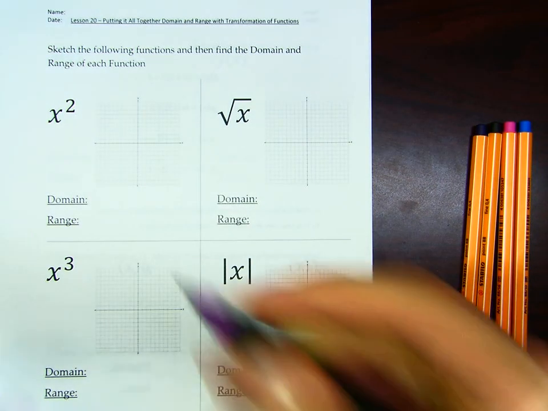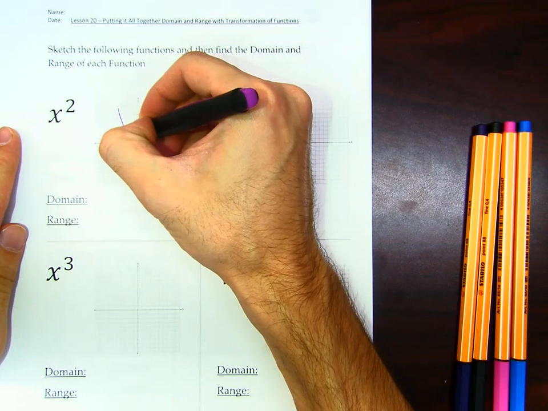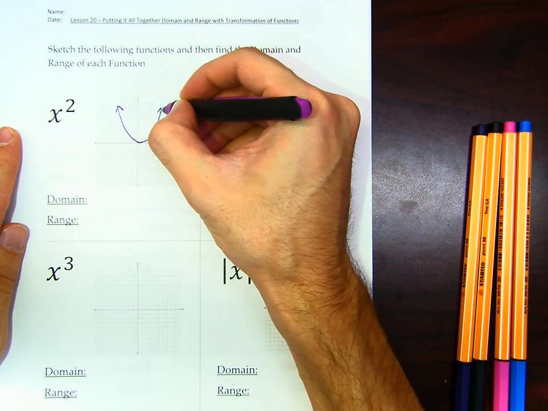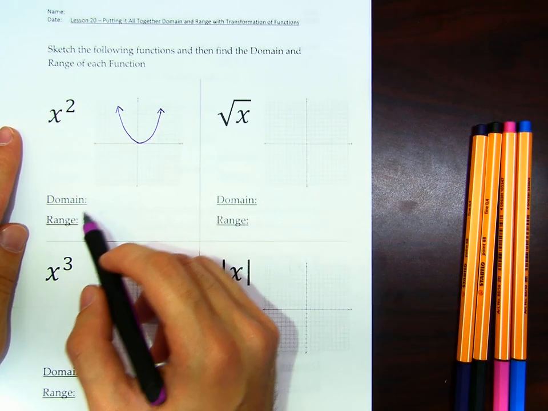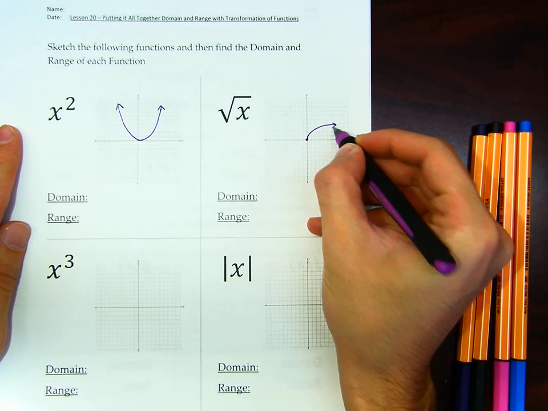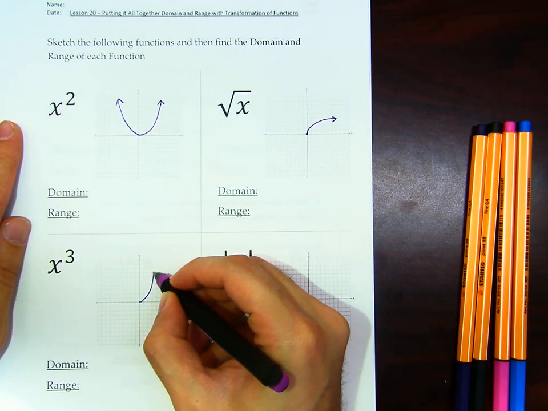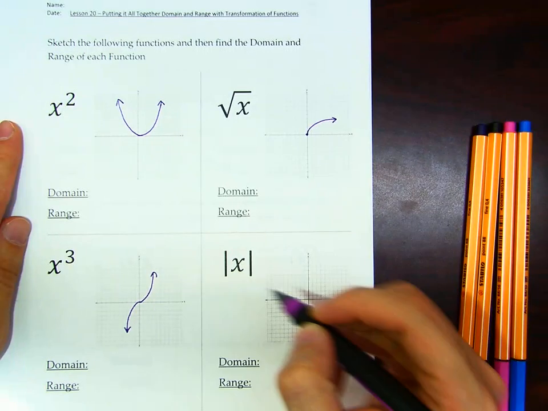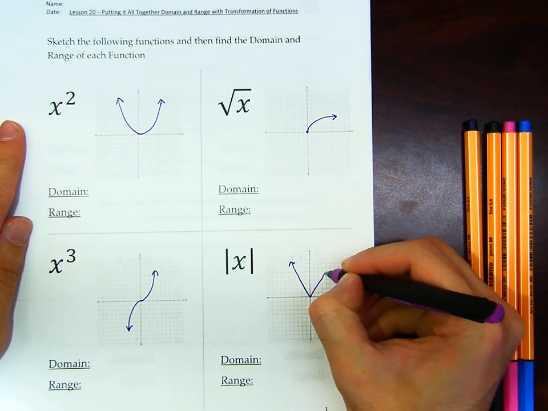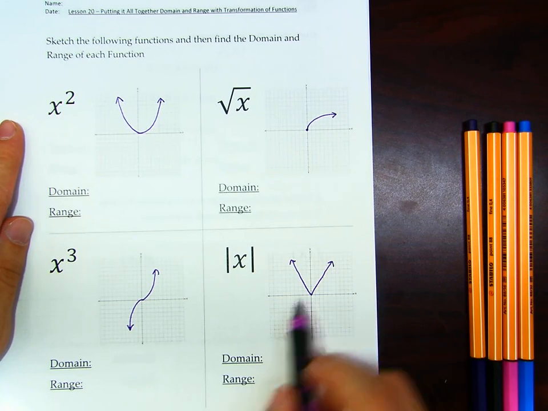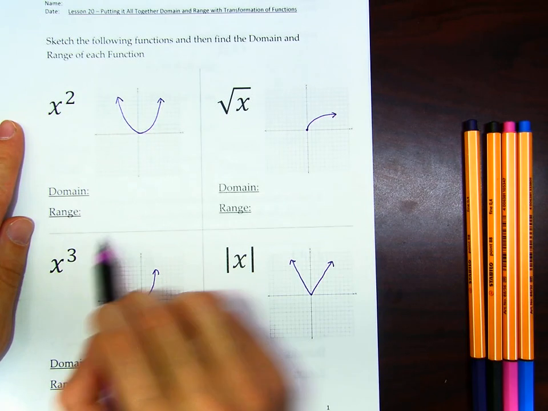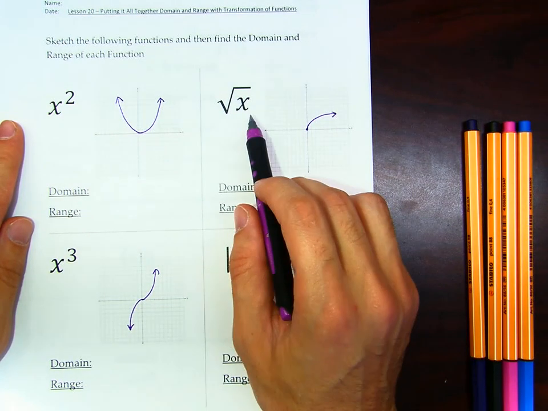So let's see, x squared. Here we know x squared looks like this, right? And please don't forget the arrows, okay? Because the arrows will be important for determining the domain and range. What does square root of x look like? Just like this. What does x cubed look like? Just like this. And what does absolute value x look like? Just like this, okay? Now what I'd like you to do is think about what is the domain of x squared? What is the domain of square root of x?